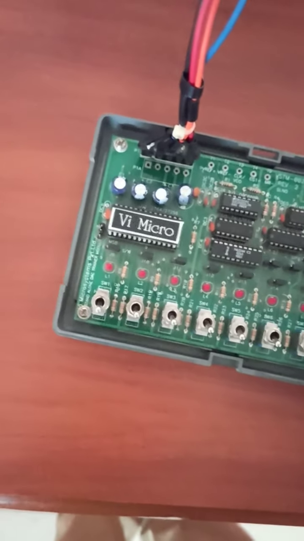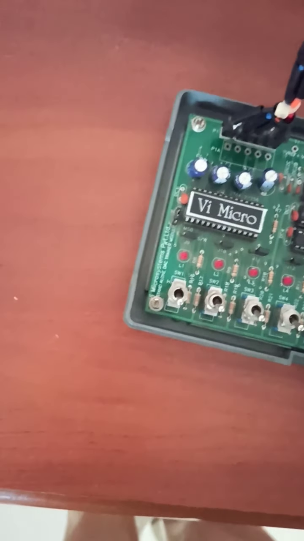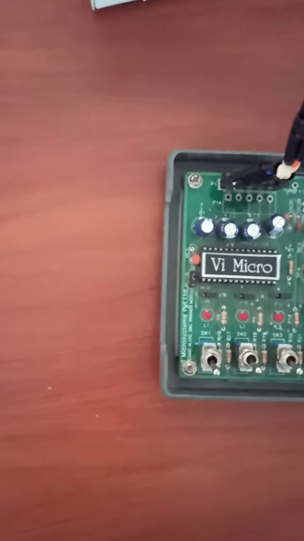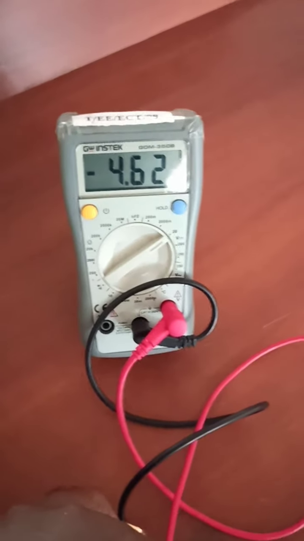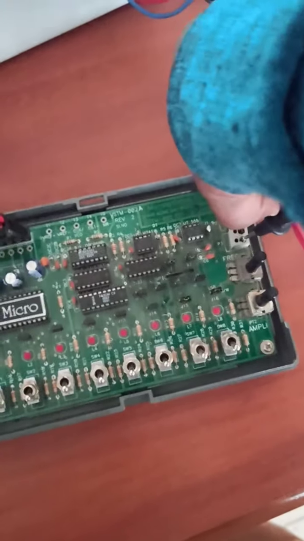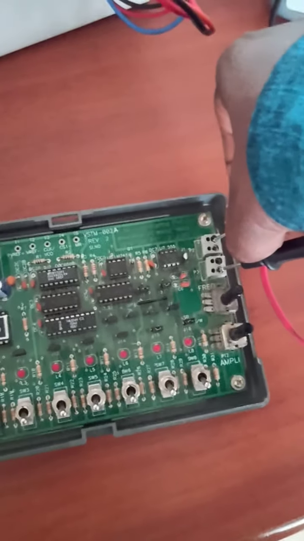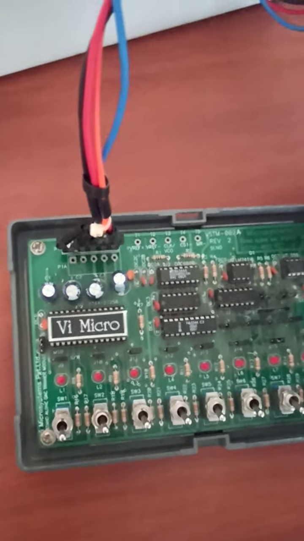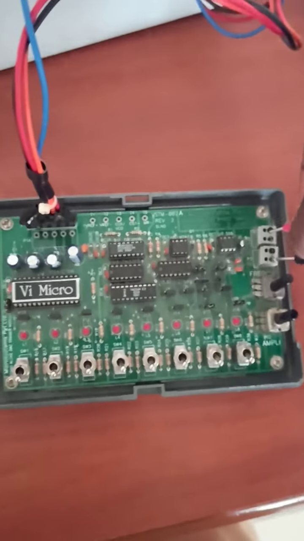I will show you the output. The output you are getting is minus 6.42 when all the switches are in 0 condition. I am taking the output here, and this is the basic circuit which is used to give the digital input to this circuit, and these switches are used to choose the channels.